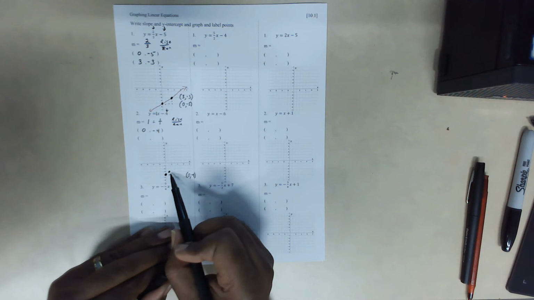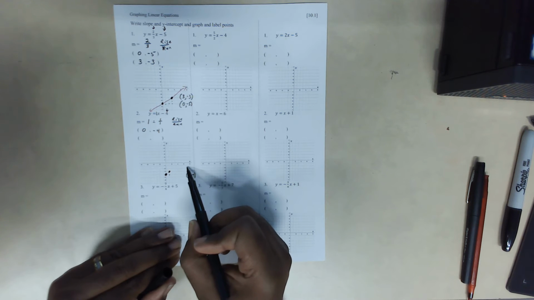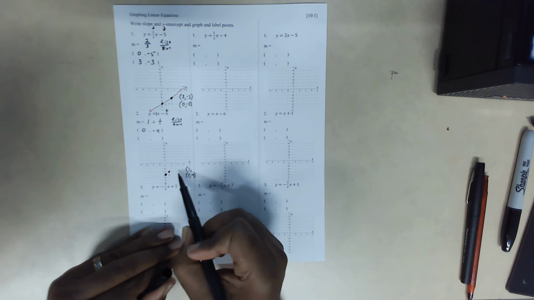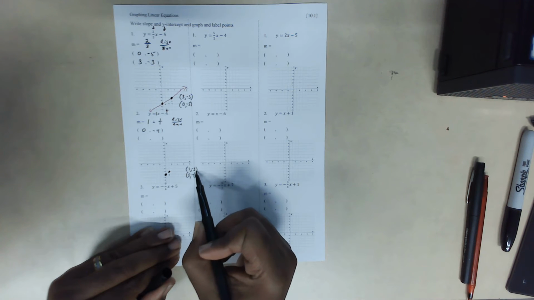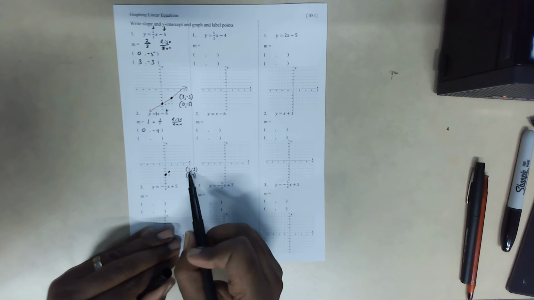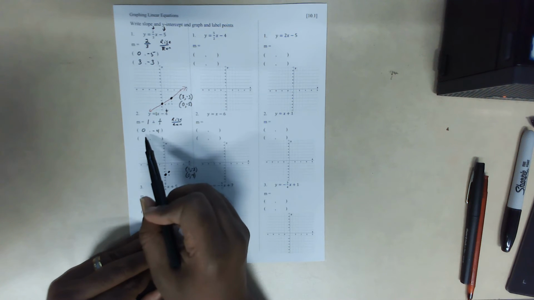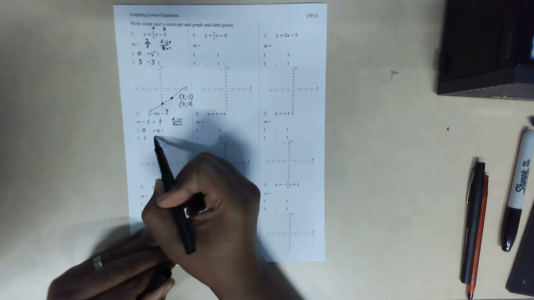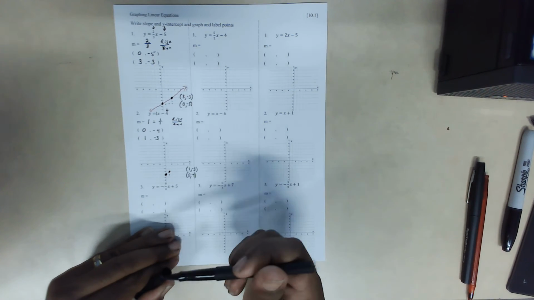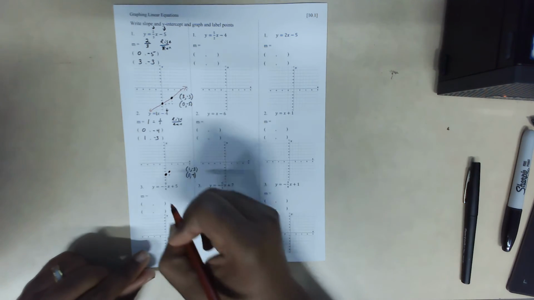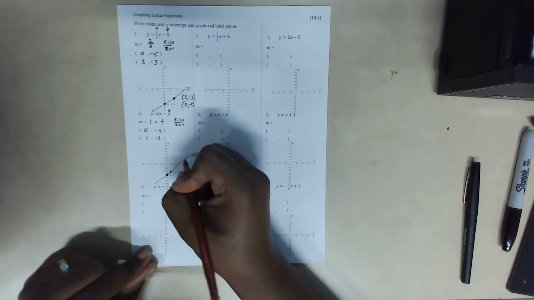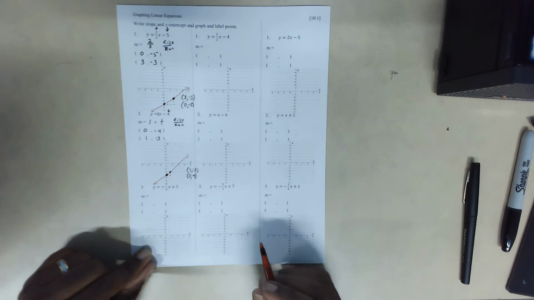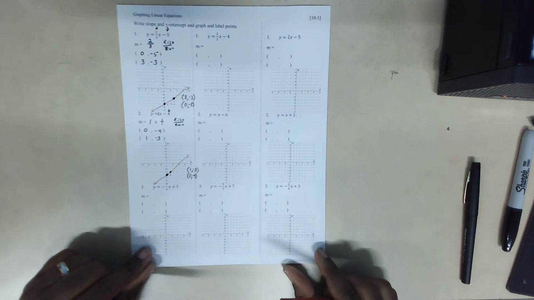Now, the location of this point is x is 1 and y is -3. Okay. So we're going to put the second point (1, -3) here, 1, and then -3 there. And we have 2 points that will give us our line. And there's our line. Very good. All right, next.